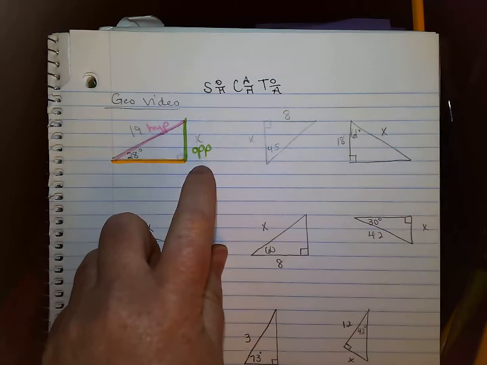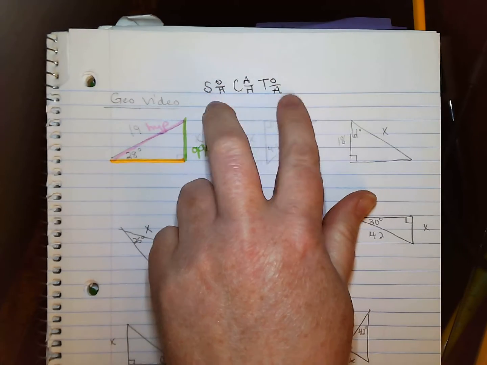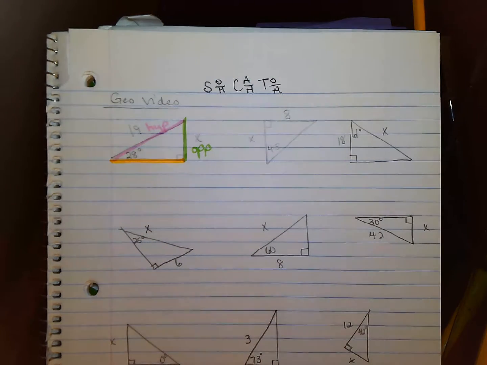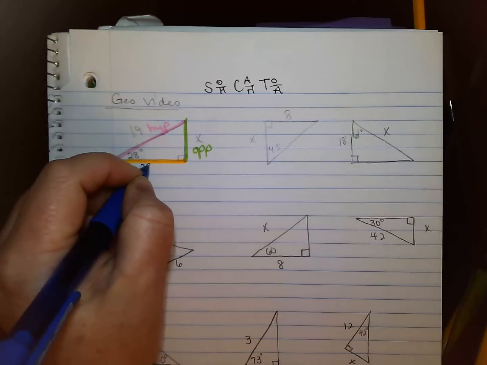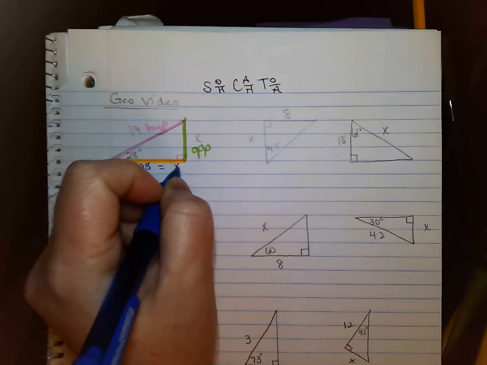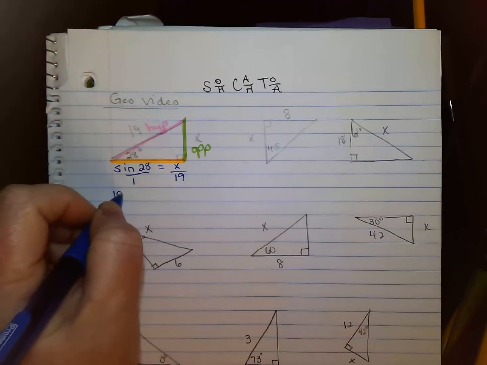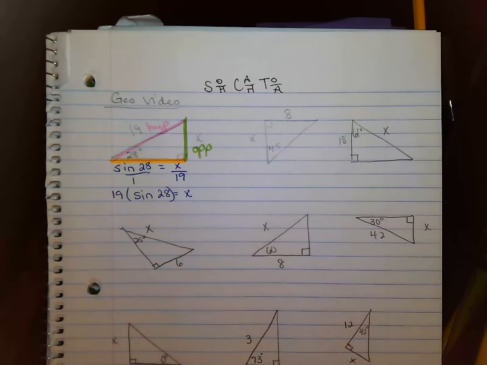So which trig function uses opposite and hypotenuse? I'm going to look for where we have O's, and my options are sine, which has hypotenuse, and tangent, which has adjacent. So I think I want sine. So I'm going to set up my trig function as sine of my angle equals my opposite over my hypotenuse. And then we cross multiply. Okay, so 19 times the sine of 28 equals my x.